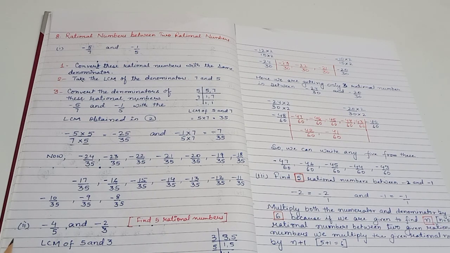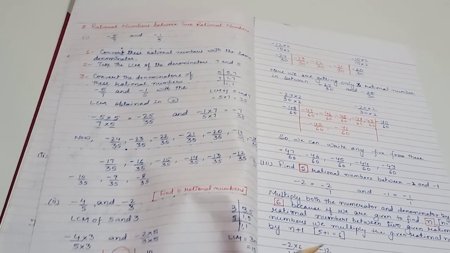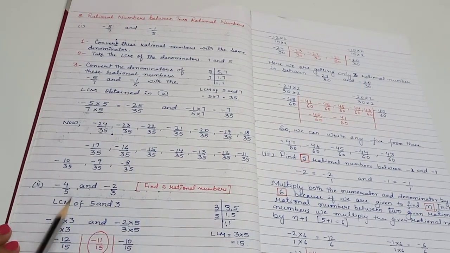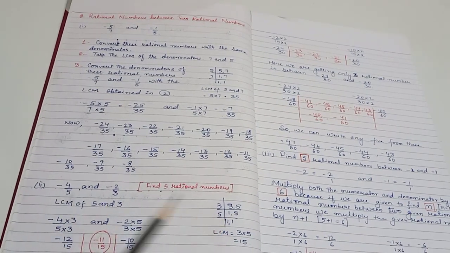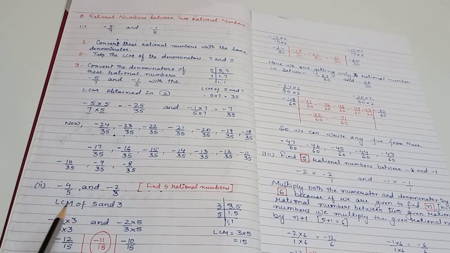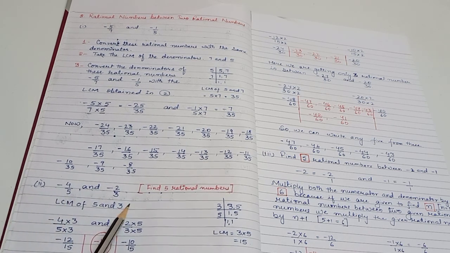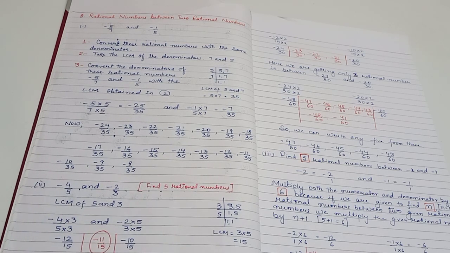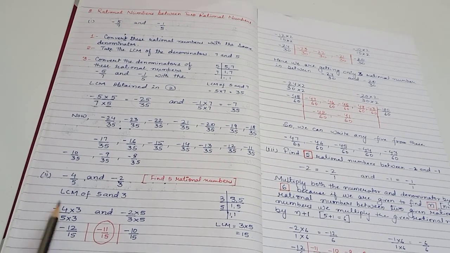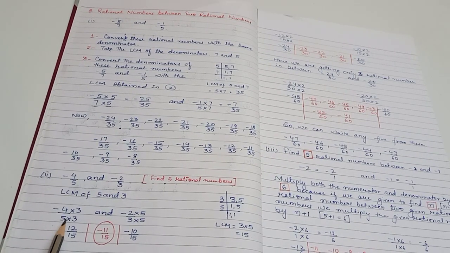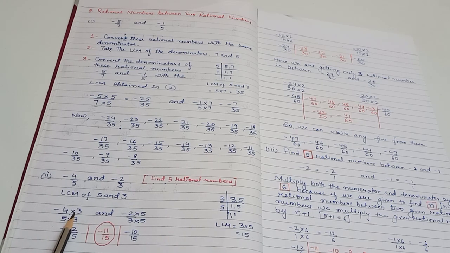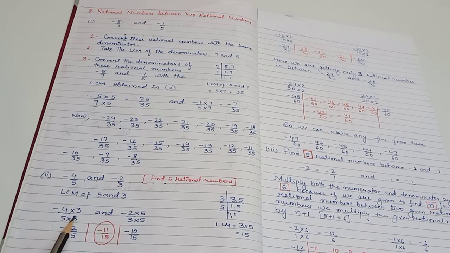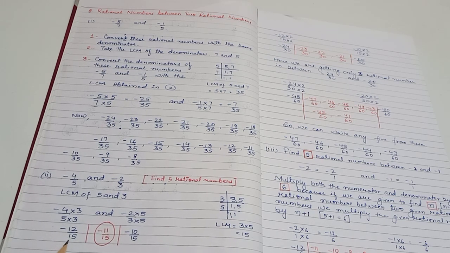Now the next example I have taken is minus 4 by 5 and minus 2 by 3. Here also we are going to take the LCM of the denominators. Same process. First we need to take out the LCM of the denominators. So for 5 and 3, the LCM would be 15. Now if it is given minus 4 by 5, what do I need to multiply with 5 to get 15? Obviously 3. So we will multiply 3 in the numerator as well. So it becomes minus 12 by 15.